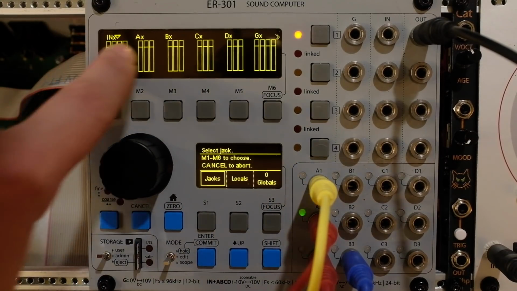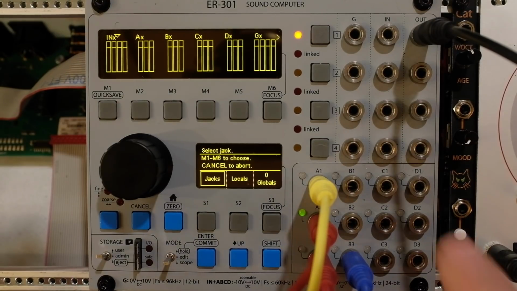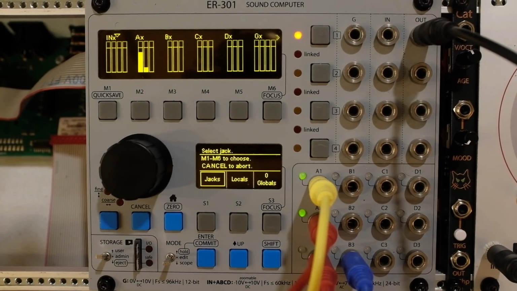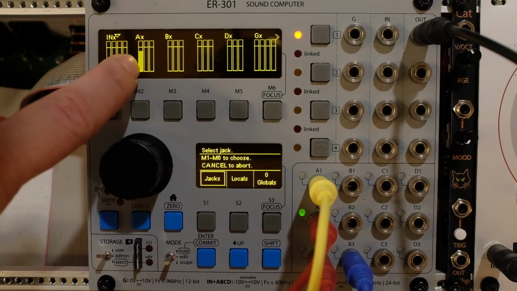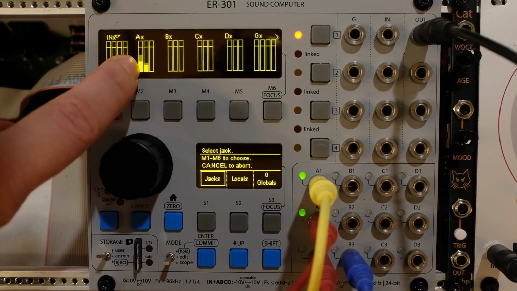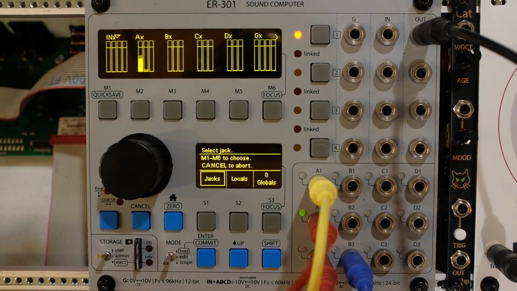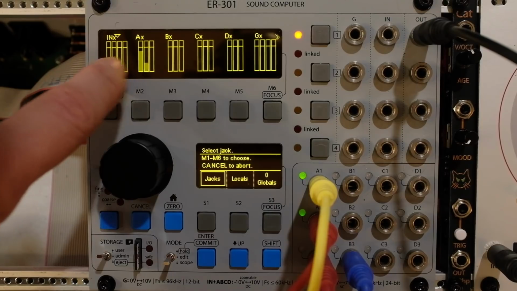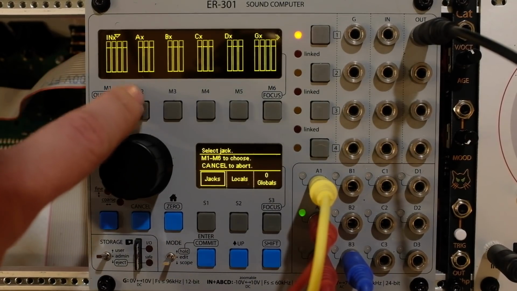Basically, this scope right here represents all the physical inputs on the system. Notice as I'm playing my keyboard here, A1's blipping because we have our gate signal there, and A2 is our 1 volt per octave. So if I want to assign one of those, let's go one step deeper. I'll press the M key right below it.